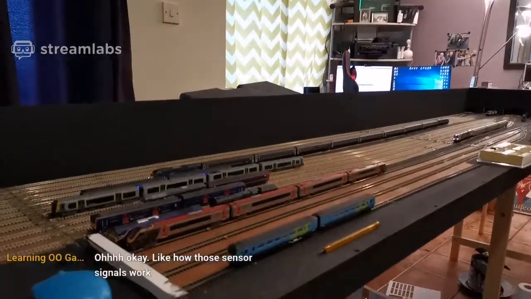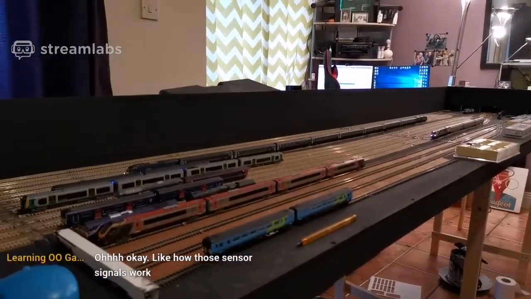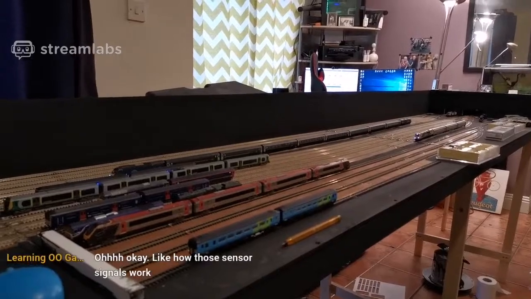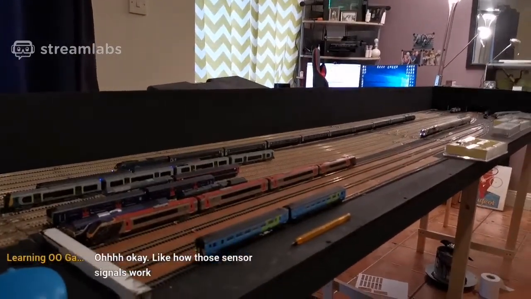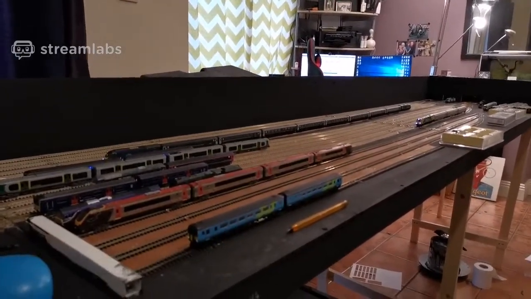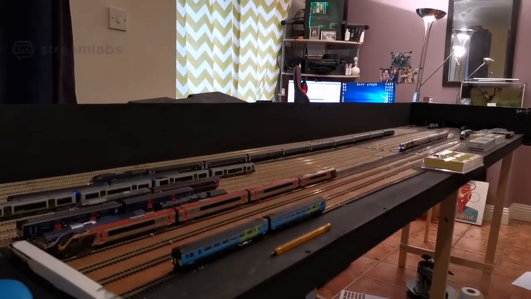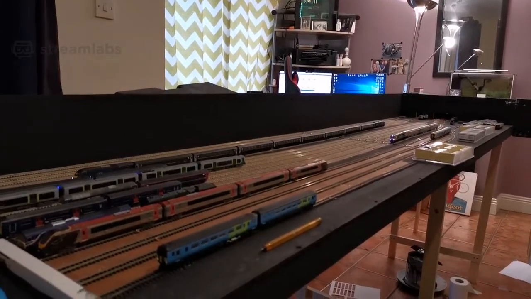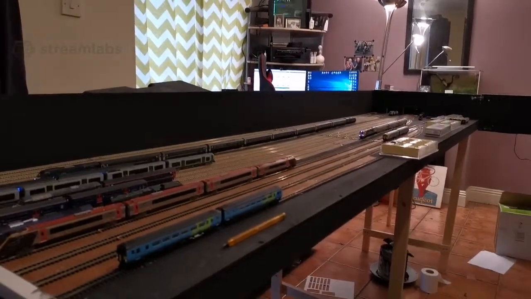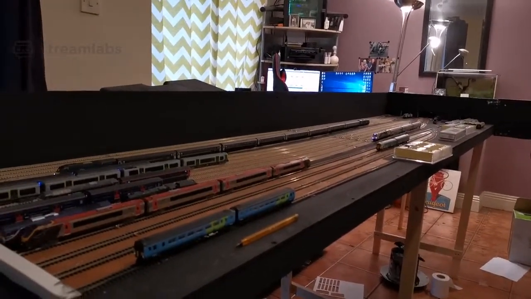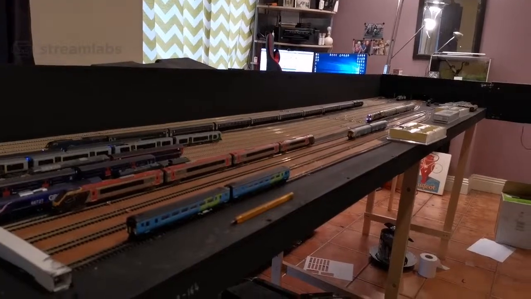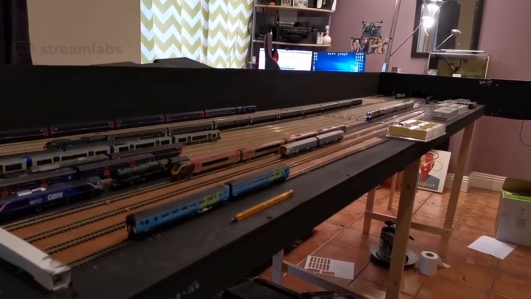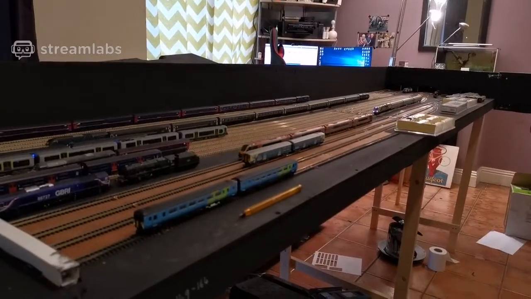Yeah, exactly, Learning Double O Gauge. They're like sensor signals, but they work on voltage. So when the voltage draw increases on a block, it notifies the computer that there's a train in that block. So it's all done electronically. Some of my decoders are RailCom decoders as well, which means it will actually feed back the status of the train to the computer. So it's got two-way communication, which is very handy.